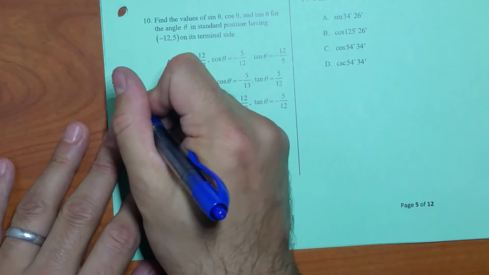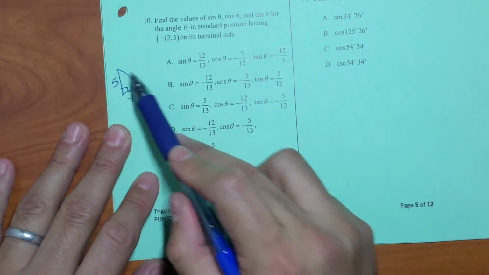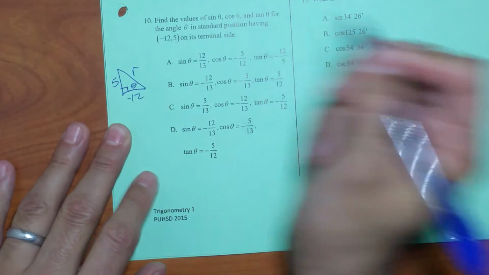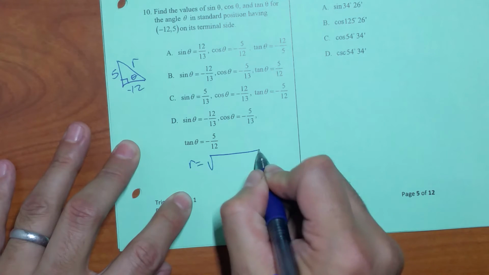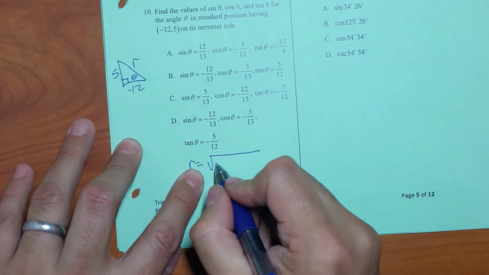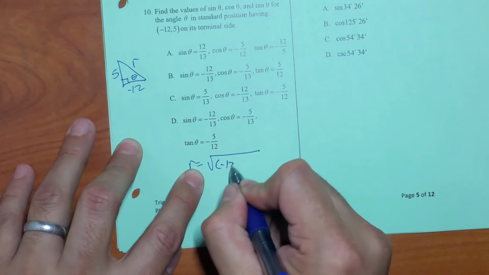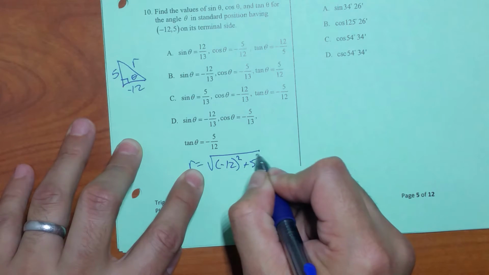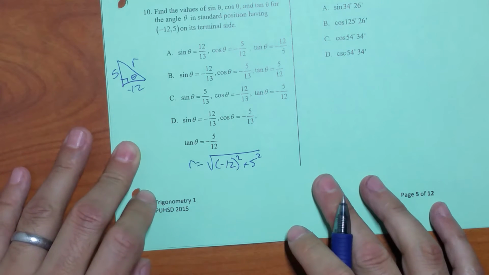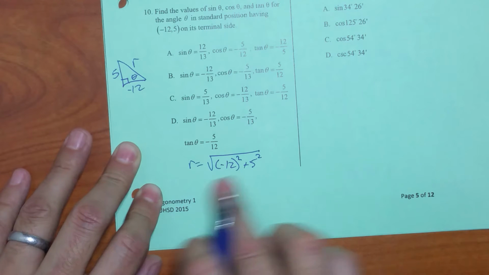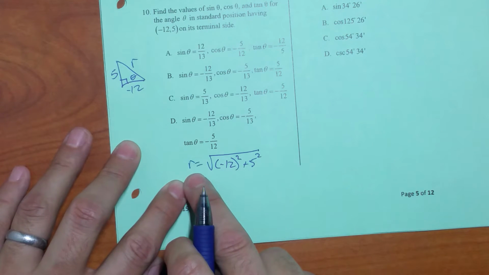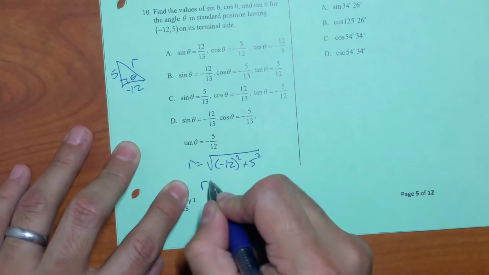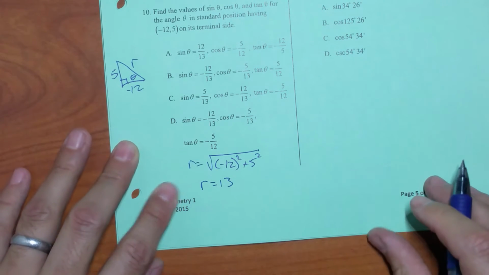So now, in a right triangle, you need to find the R, which is my hypotenuse, right? Okay, so now my formula: R equals the square root of negative 12 squared plus 5 squared, like that, right? I'm using the Pythagorean theorem to find it. So I simplified the Pythagorean theorem for you. It's 13. So R is 13.